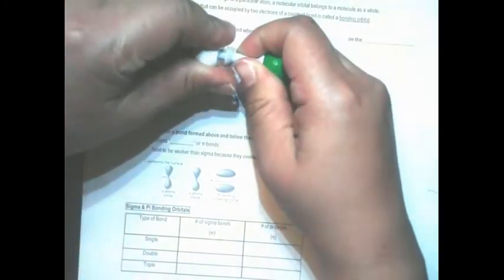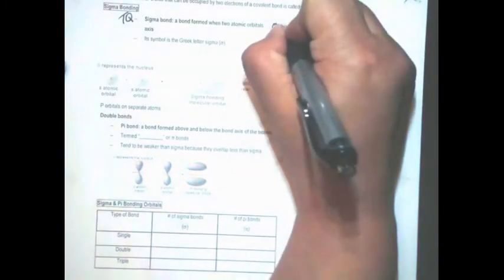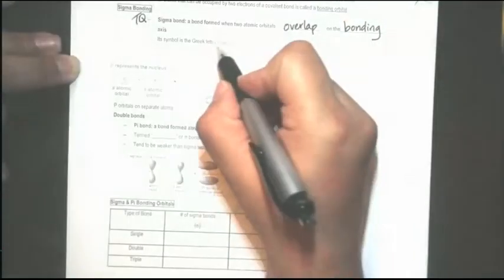So when they overlap on the bonding axes, that's called a sigma bond. This is a definition you need to know for the test. A sigma bond is a bond formed when 2 atomic orbitals overlap specifically on the bonding axes. And we use the Greek letter sigma, so it just looks like this.